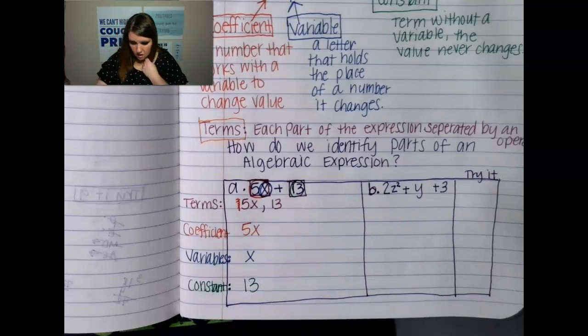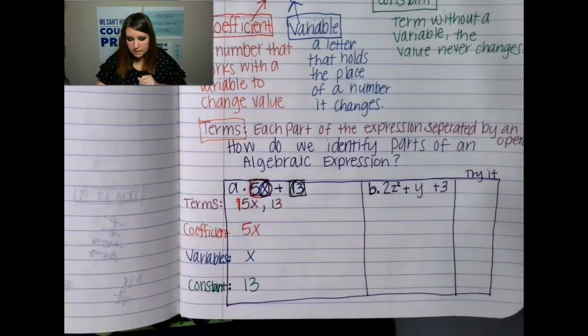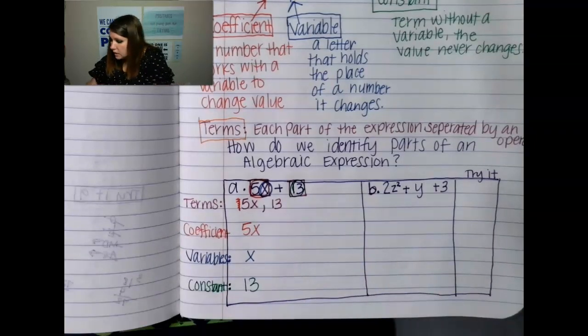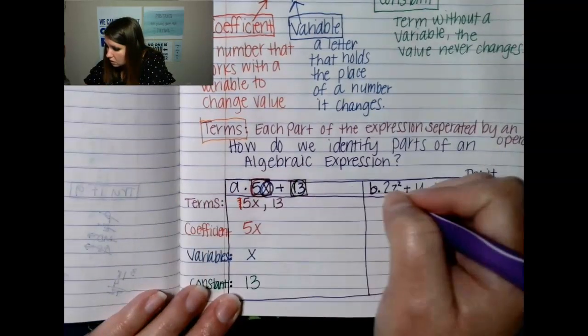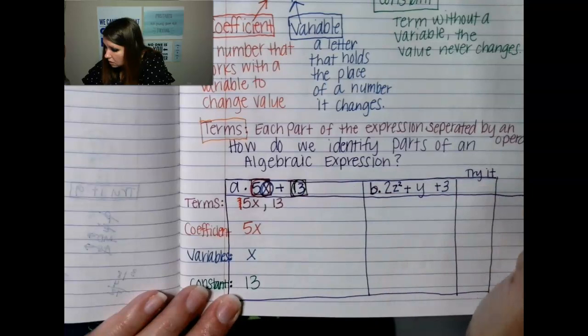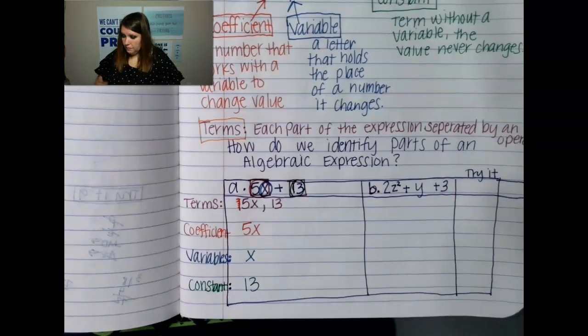Okay. All right. So the first thing we want to do is our terms. So let's list the terms. Where do you see the terms? Okay. The terms.